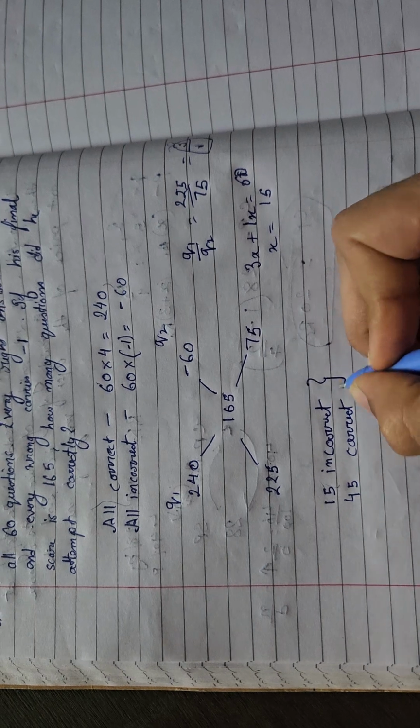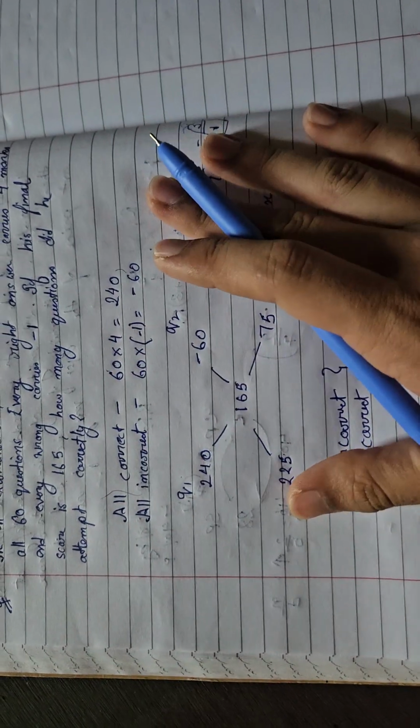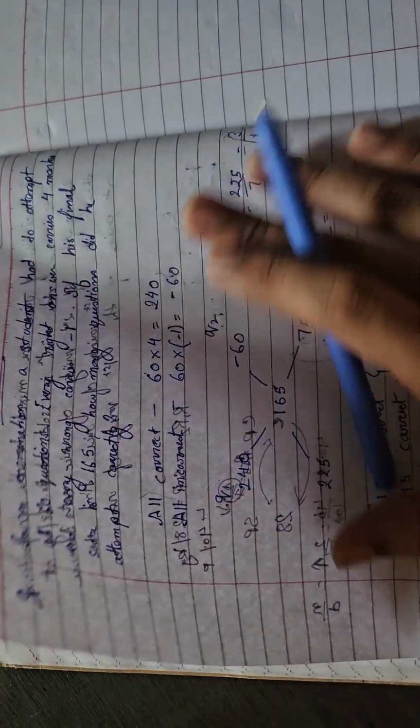This was a very simple problem, a tricky one, but a very simple problem of mixture and allegations, which can be asked in your CAT 2026 examination.